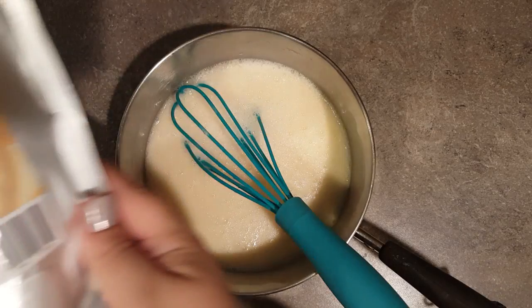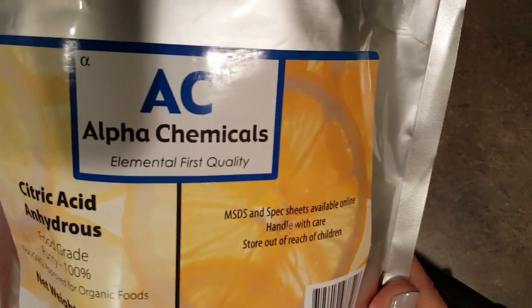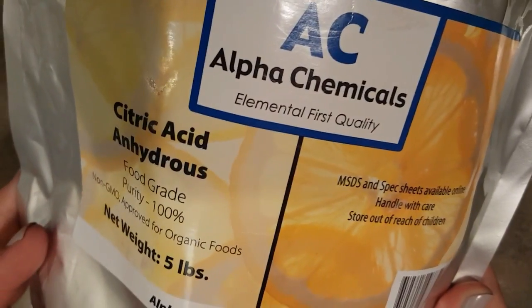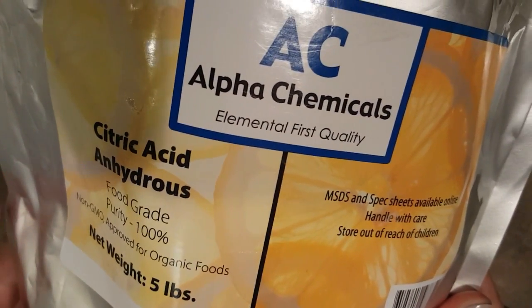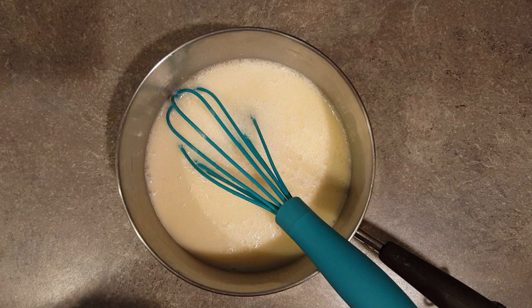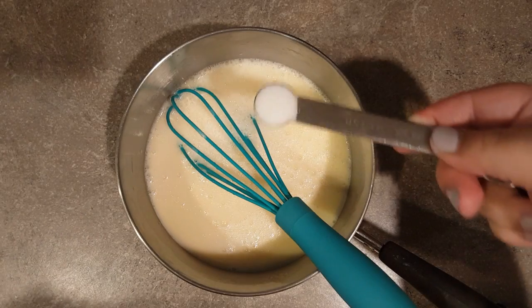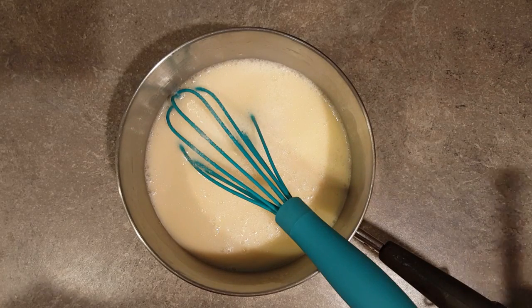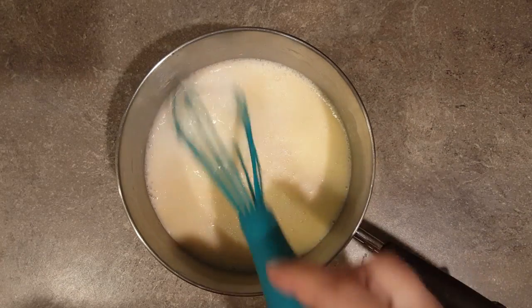And then the last thing that I'm going to add to extend the shelf life is citric acid. And this is a very large bag of citric acid because I also use it for bath bombs. We just need a tiny little bit. You can also find this, if you don't want to order it online, in the canning section at grocery stores. So I'm going to use a 1/4 teaspoon and just sprinkle that in and then stir it up.